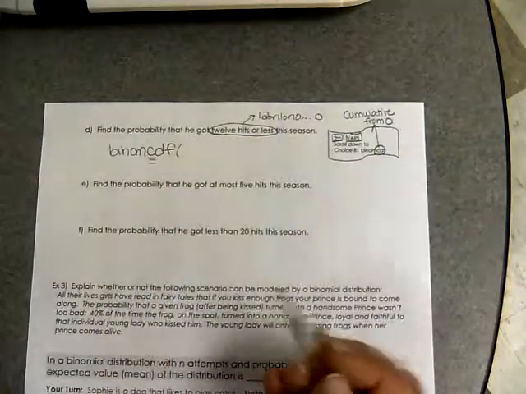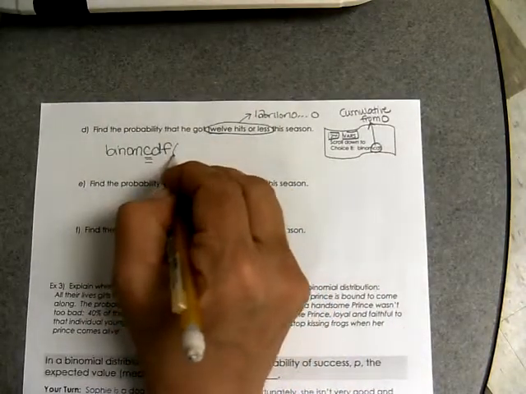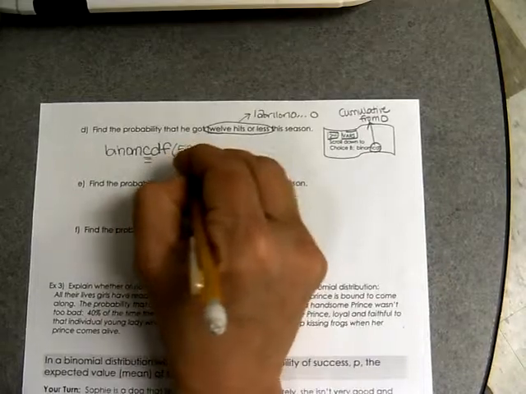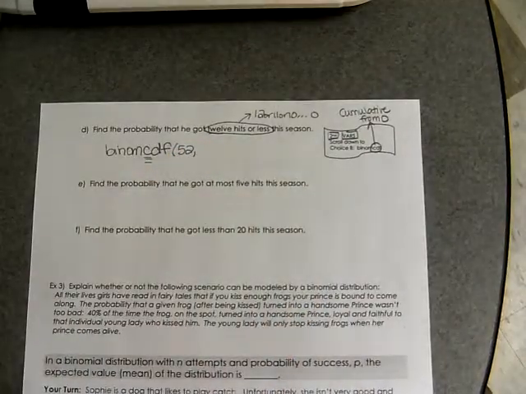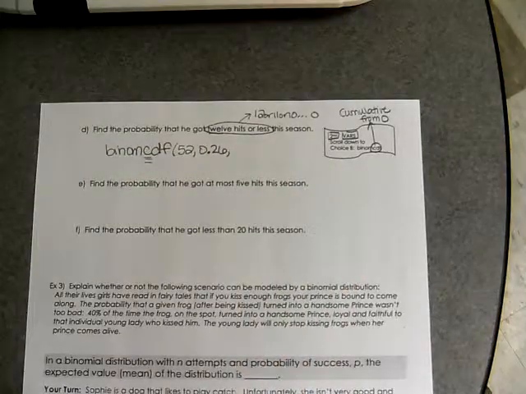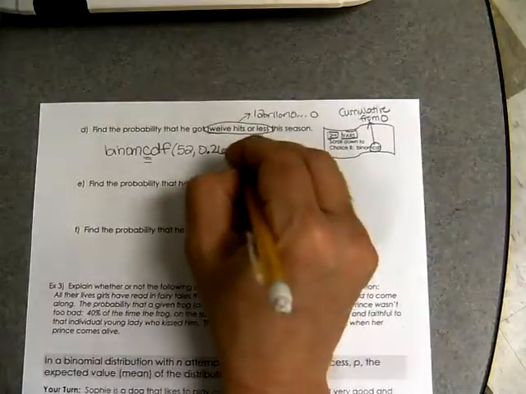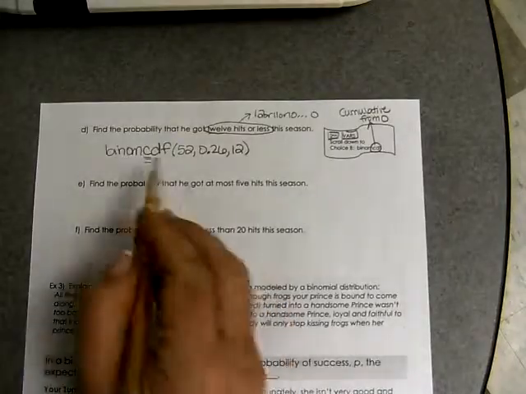So let's put our values in. And it's the same type of values we had before. The total is still 52. The probability is 0.26. And this time we want to go from 0 up to 12. So 12 is our K value.